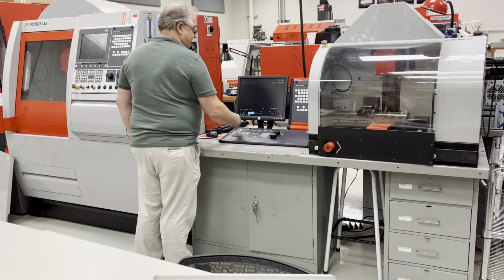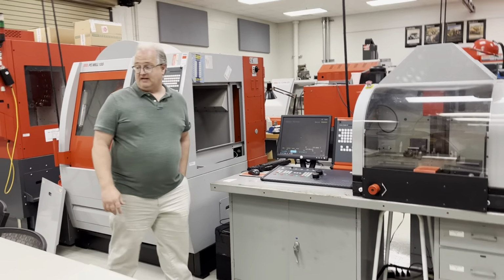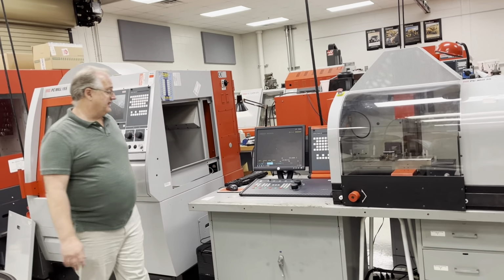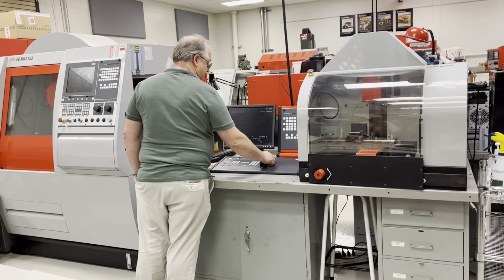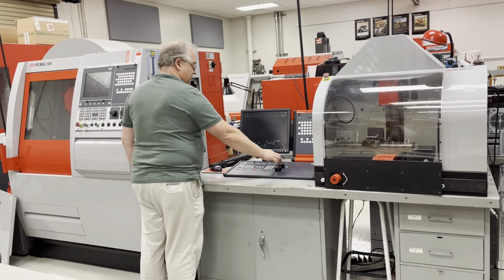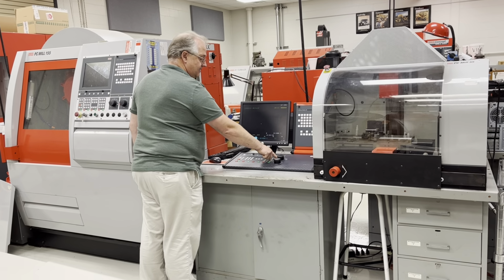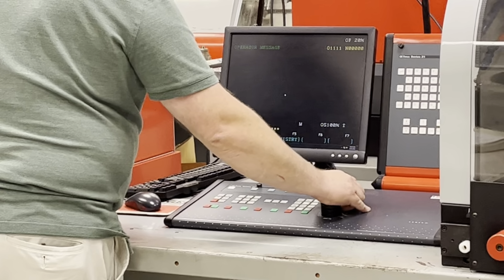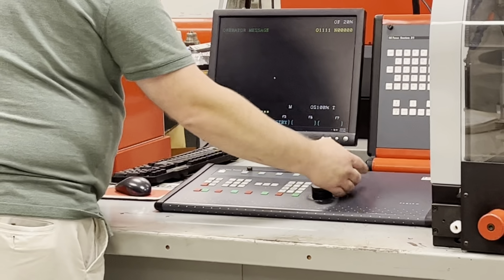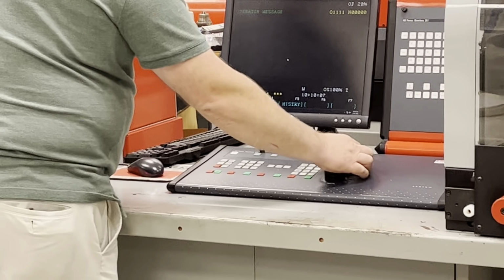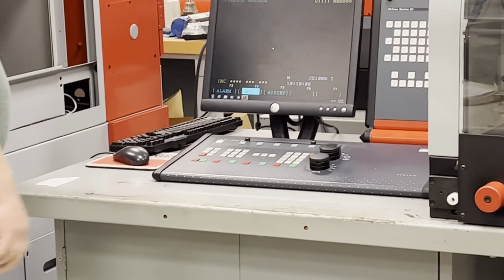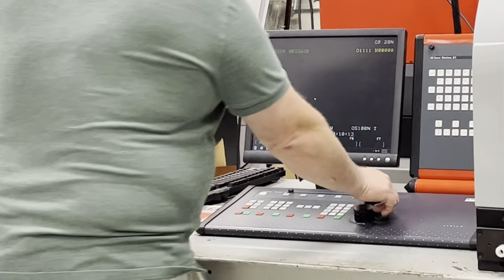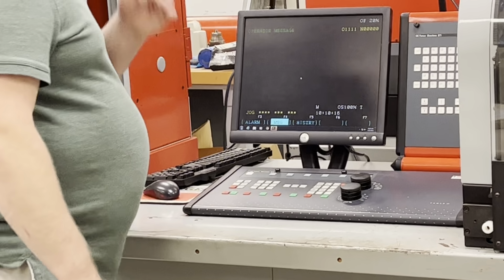Edit mode, I've got the MDI mode. What does MDI stand for? Manual data input. And I've got my jog mode. Over on this side of that mode dial is all my increments, and it goes by tenths, thousandths, ten thousandths, and hundred thousandths, and a hundred thousandths is the most increment that I can do. All right, so I'm going to go back in and put this in jog.